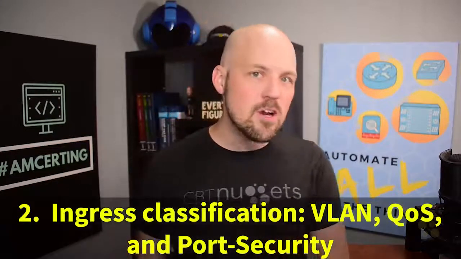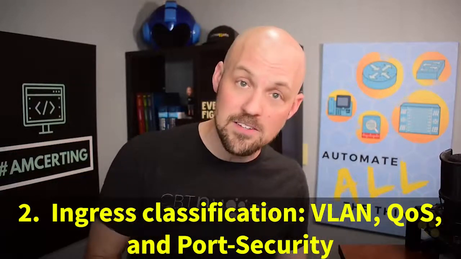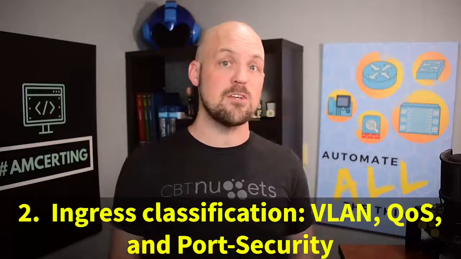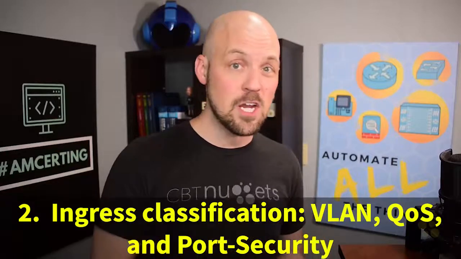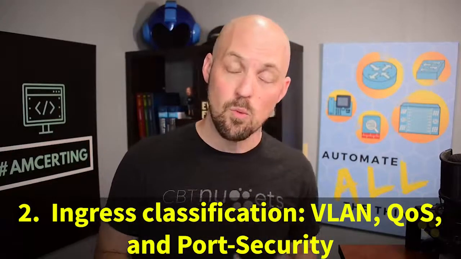Second of all, when we are ingressing traffic onto the network, that's when we want to classify it. Now, from a classification perspective, we think of VLAN tags, QoS tags, and in some cases, we might use port security to identify that client and whether we want to grant access to the network.